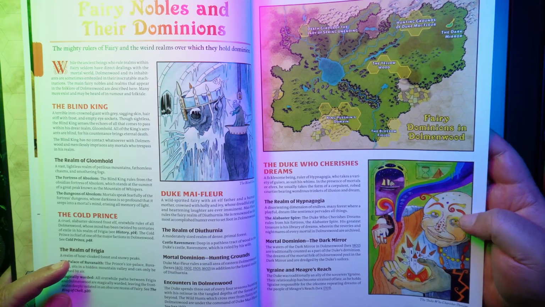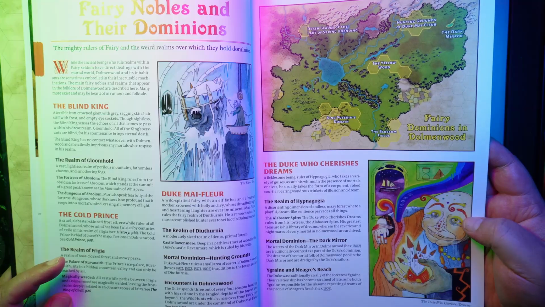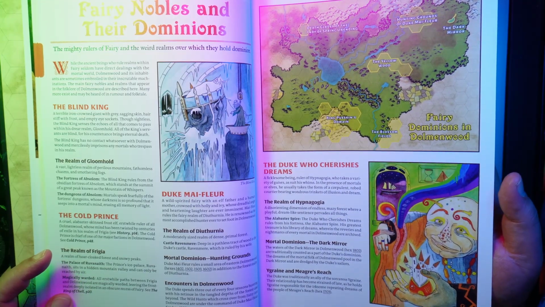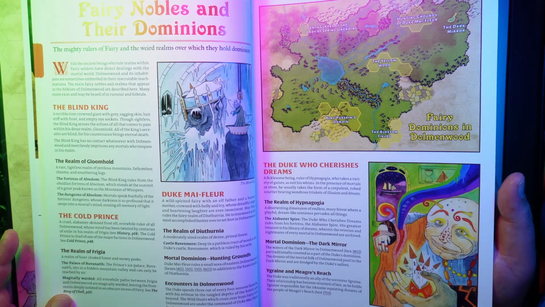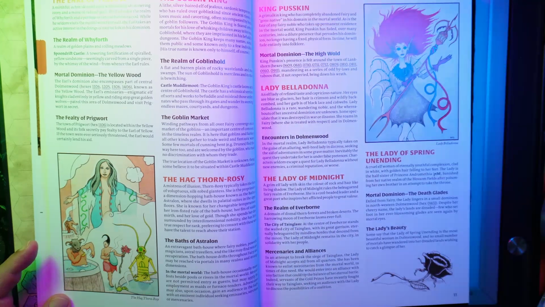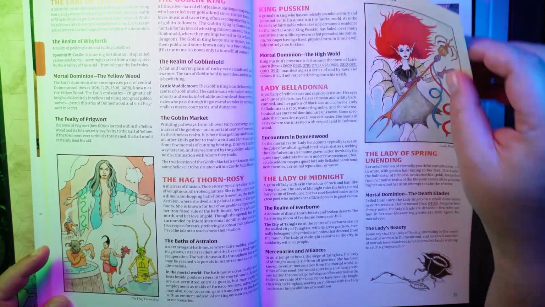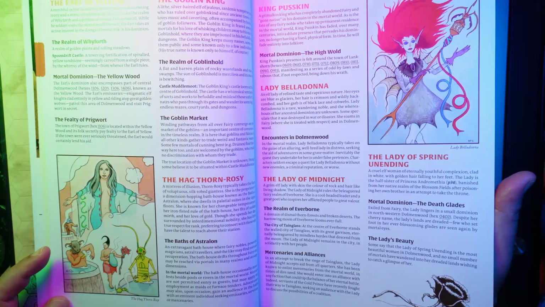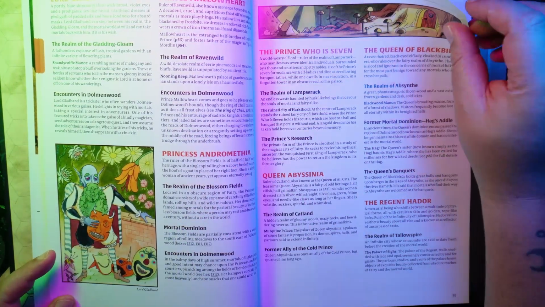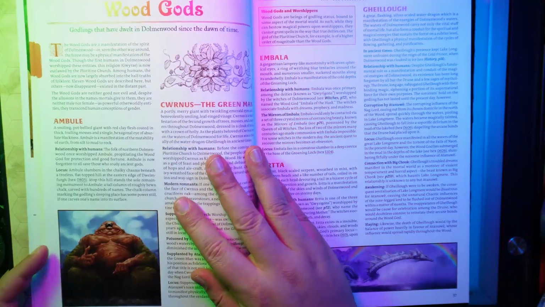Love to see some Andrew Walters art. I think if it's not, it looks a lot like it. It's really wild and good. The Duke who cherishes dreams. It's funny, too. I think one of my elves is named Dreams of the Patchwork King. They've got some great names here for the fairy lords, and so you get to meet all of them, which is great.